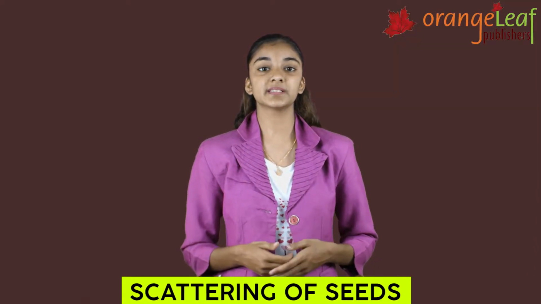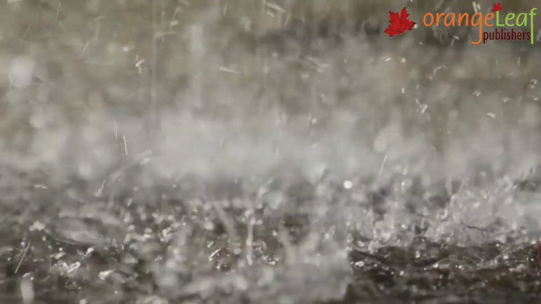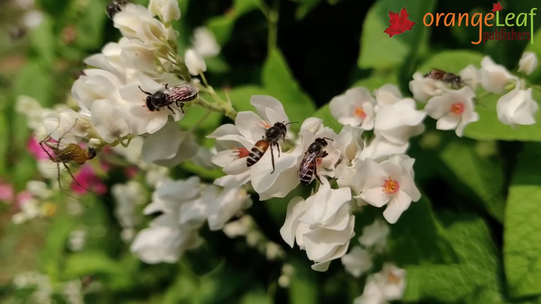Scattering of seeds. People plant some seeds, but most plants do not rely on people. They rely on water, wind, and insects to scatter their seeds. If seeds fell and grew under a parent plant, the plant would struggle for space, light, water, and nutrients. So, it is necessary that the seed gets scattered to find the suitable conditions to grow.